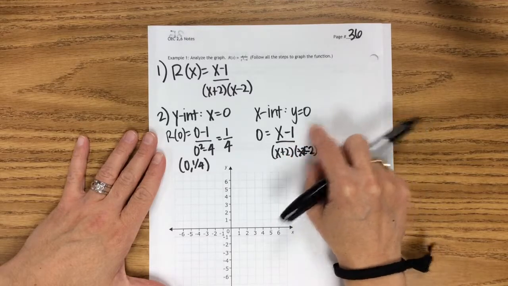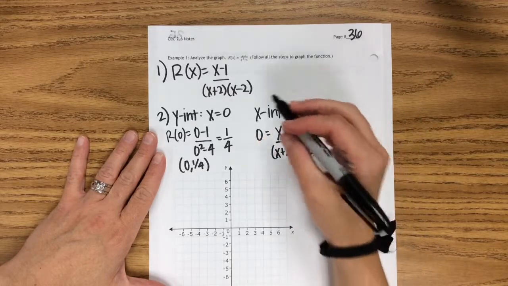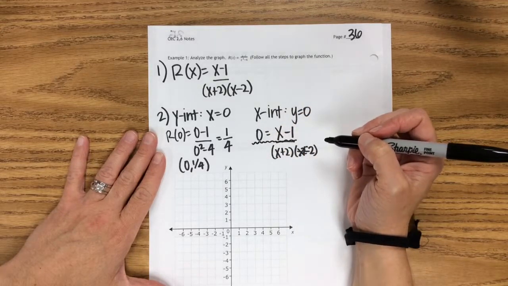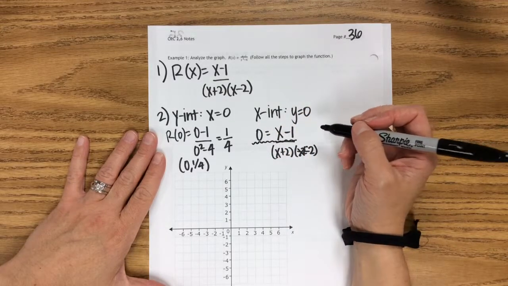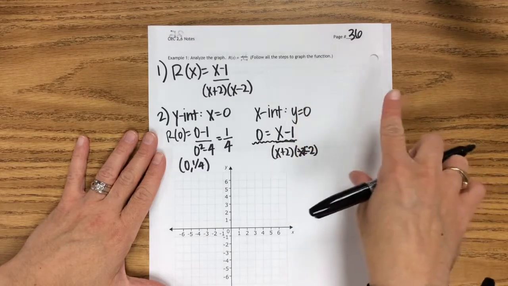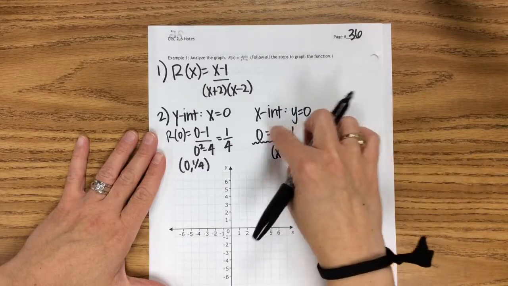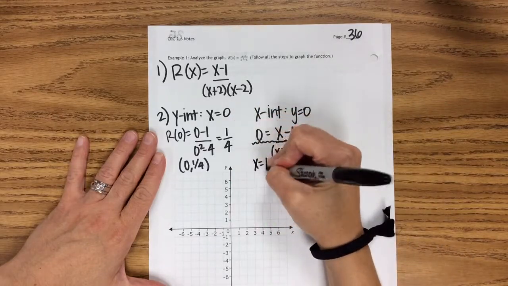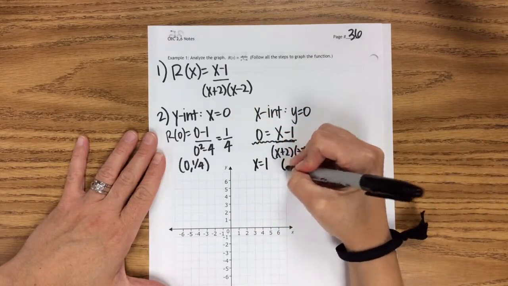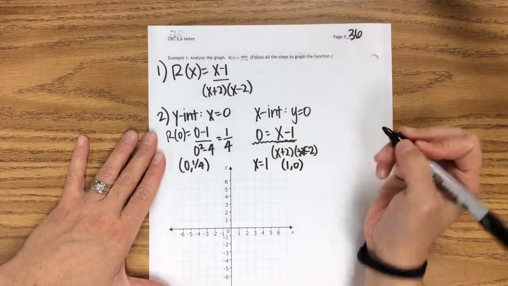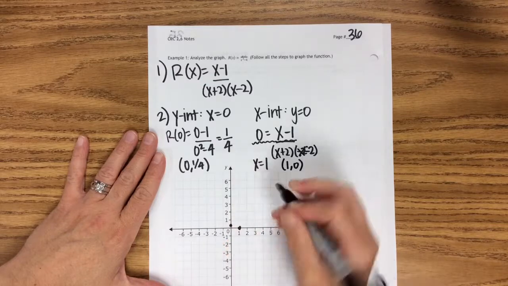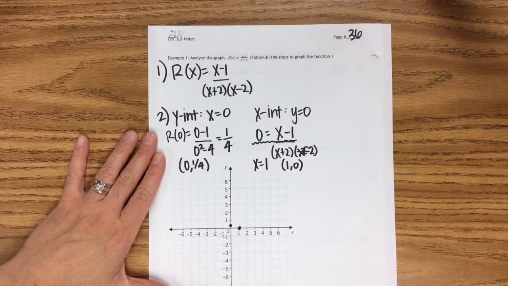That gets that to cancel, and it stays 0 on this side. So what you end up with is just 0 equals the numerator, because the denominator is going to multiply out and go away. So here I have 0 equals x minus 1, add 1 to both sides, and I get 1 as my x-intercept. I'm going to write that as 1, 0. I'm actually going to graph those as I get them. So there's my 1/4, and there's my 1.